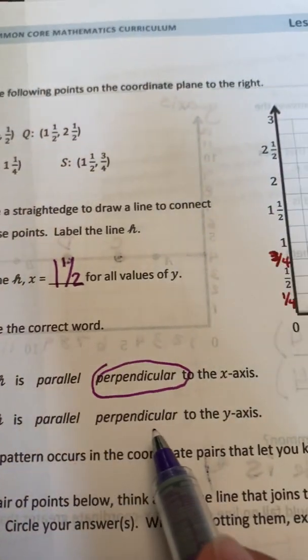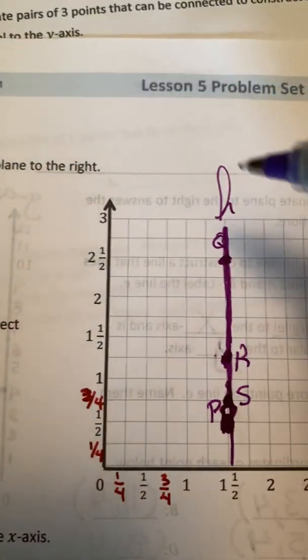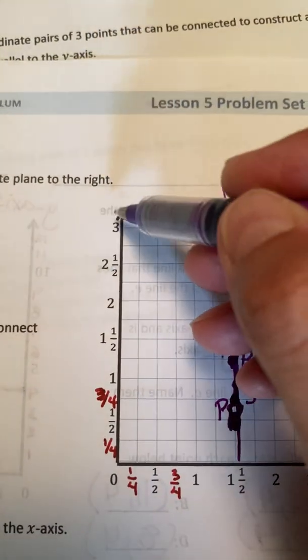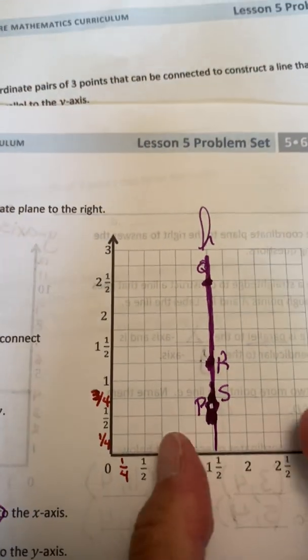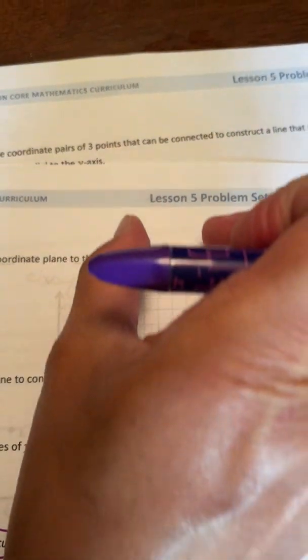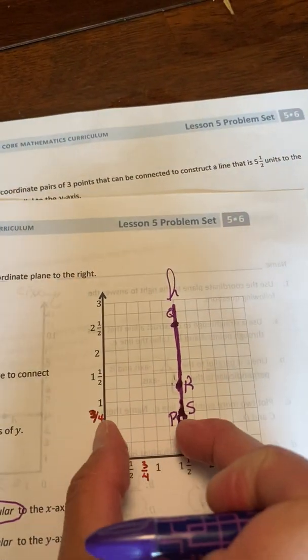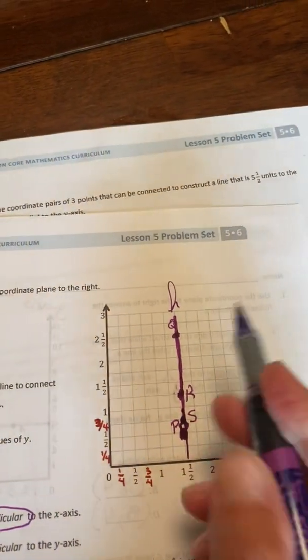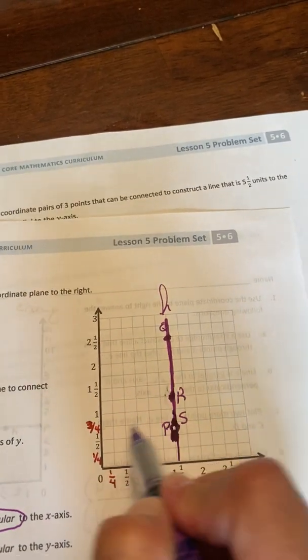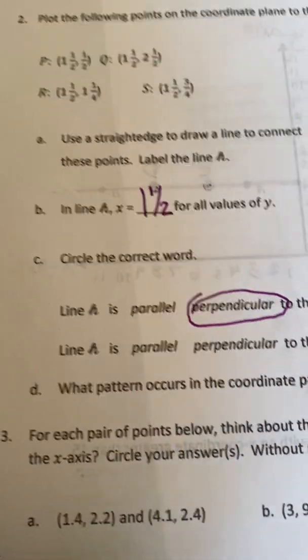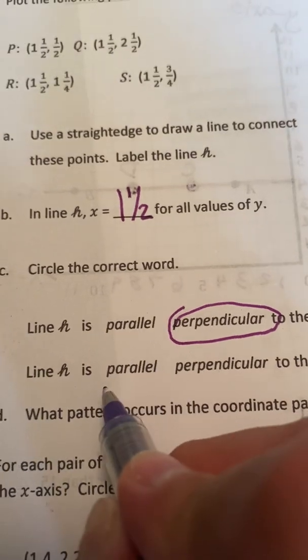Line H is parallel or perpendicular to the y-axis. Here it is right here. Here's my y-axis. They are equal distance apart all the way through, and if they carried on in any direction, they would always be equal distance apart, and that means lines are parallel if they are the same distance apart all the way through. So that would be parallel.